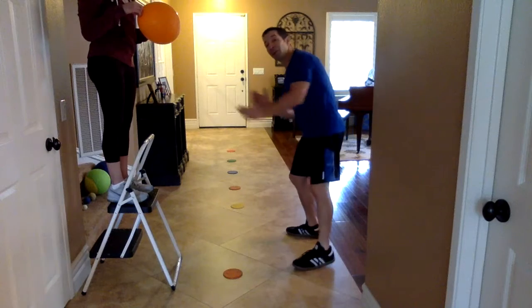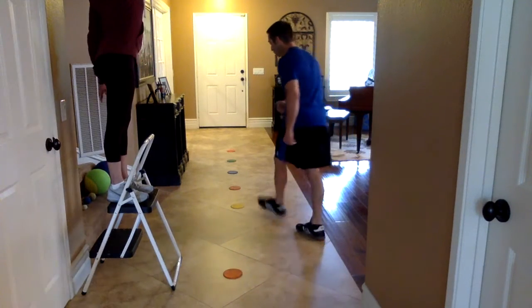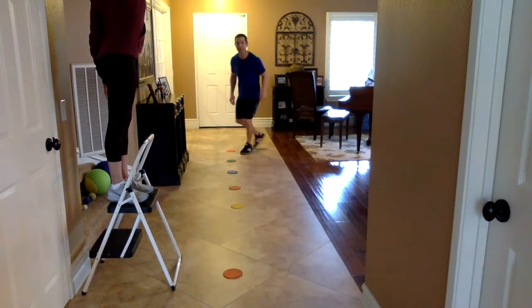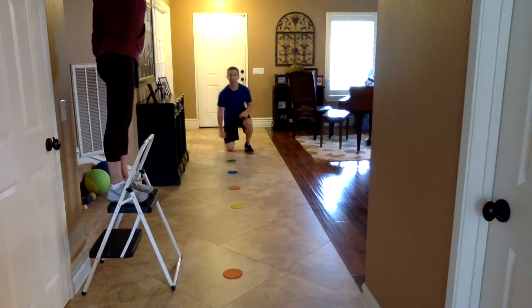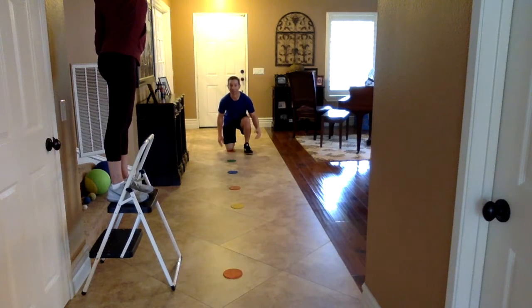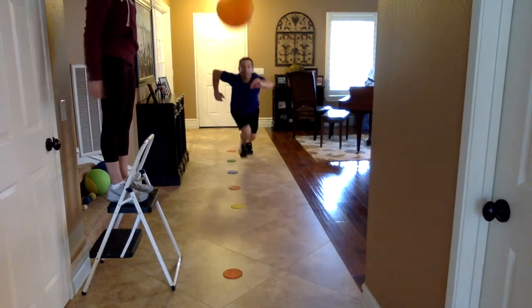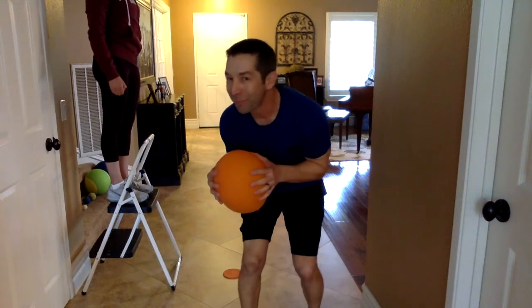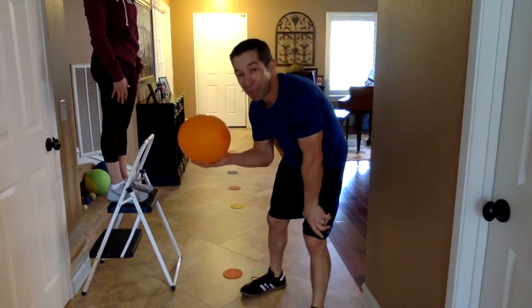So I'm going to jump all the way to the last spot now and see if I can do it from the last one. So this is spot 5. One knee on the spot, ready to go. 3, 2, 1. Ooh, made it. That was a lot closer, but I did that one.